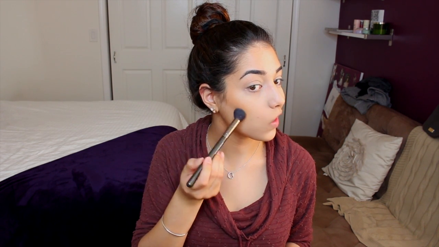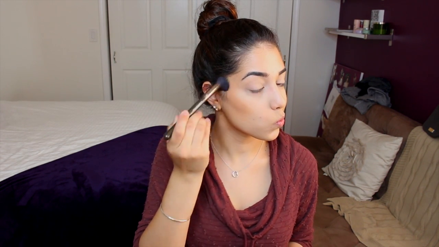So I'm just taking a little bit of this color onto this brush, and I'm taking it right in the hollows of my cheekbone. And I'm bringing it all the way back to my ear because I don't want to have color here and then nothing here. So I'm just going to blend this back. So do you see how this side of my face is more chiseled now than this side? It gives it much more dimension. So I'm going to do the same thing on this side. You guys see the difference?